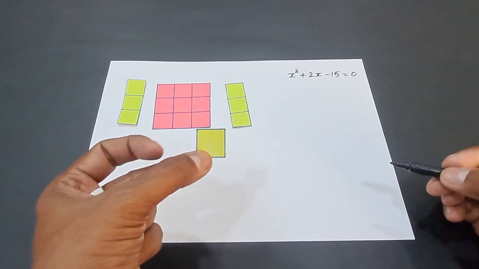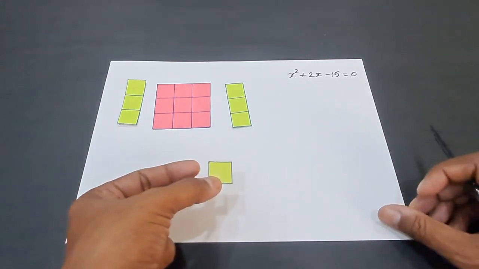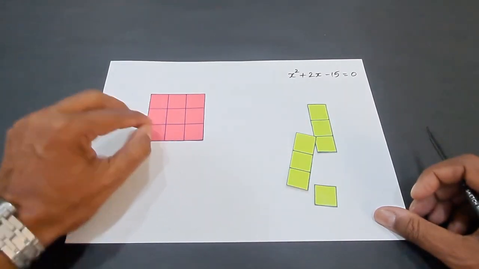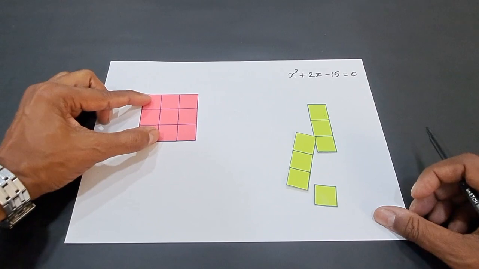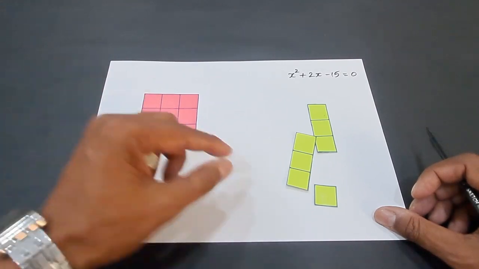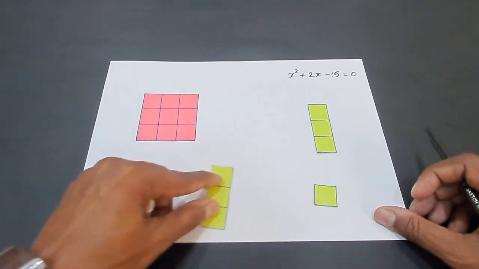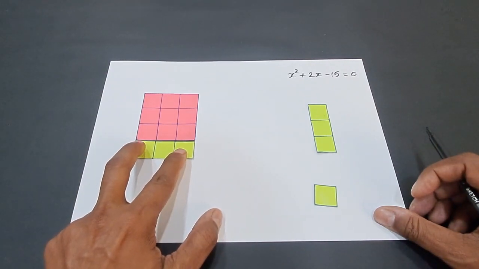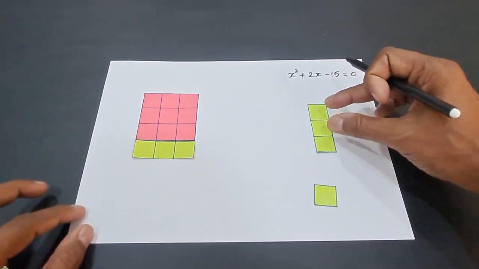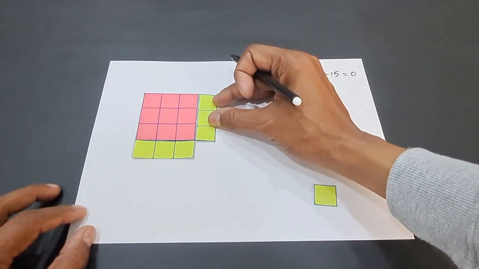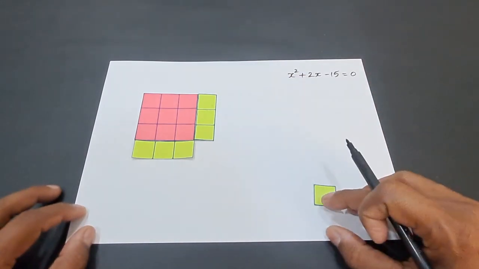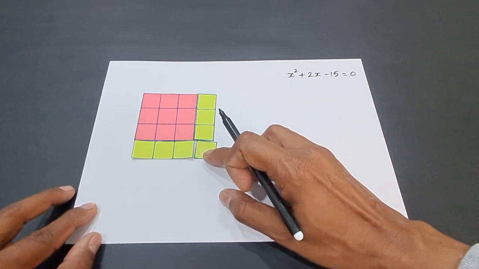in the activity. Now what we have to do with all these cutouts is place or paste this 3 by 3 square here on a sheet of paper, and then paste this at the bottom here like this, and then paste this here like this, and the final cutout will be filling this empty space here.